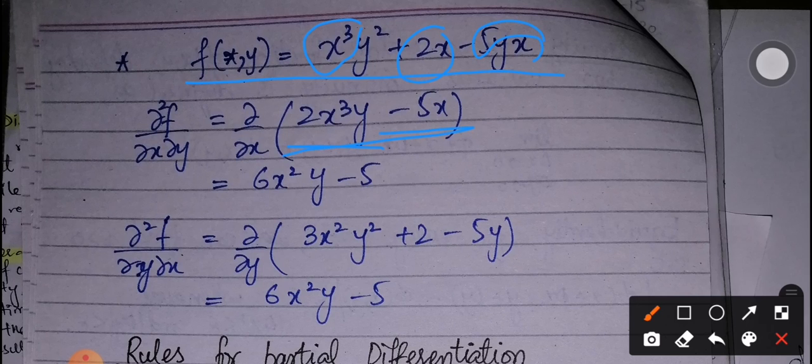So here we have 2x³y − 5x, and now we have to take the derivative with respect to x. Now y will act as a constant term, so 2y is constant, the derivative of x³ is 3x², so we will have 6x²y − 5 as the answer.